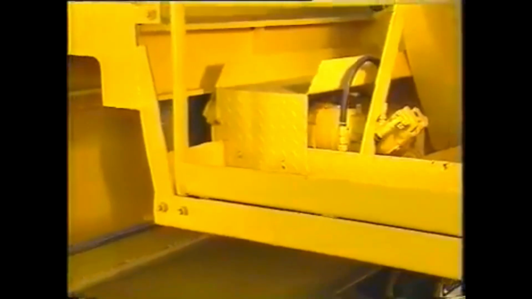This hydraulic motor, which drives the trolley of a gantry crane, converts hydraulic energy into mechanical energy in the form of rotary motion.